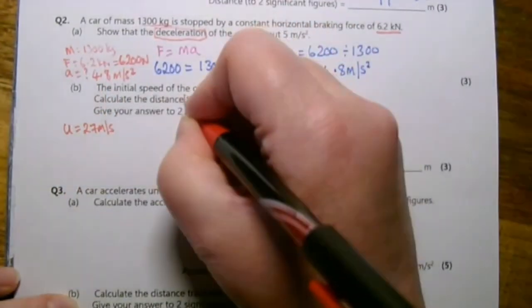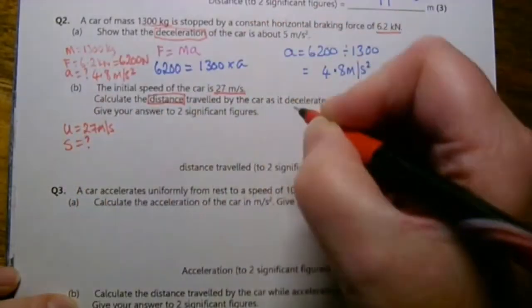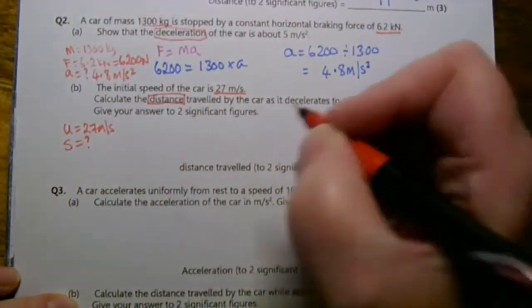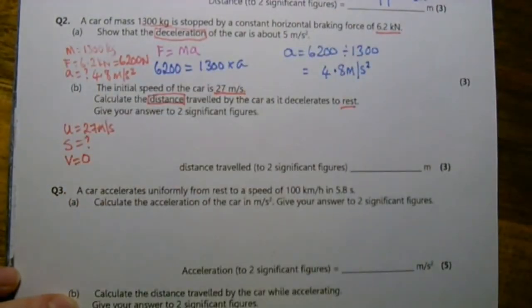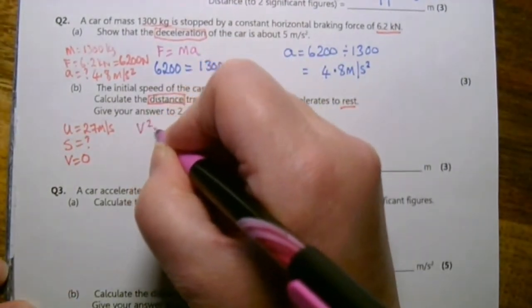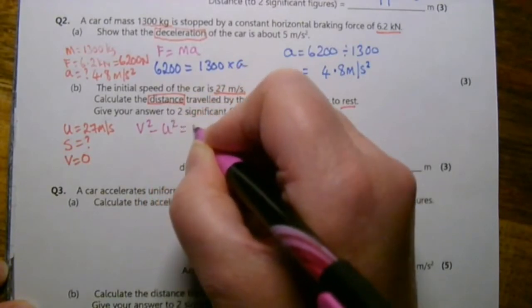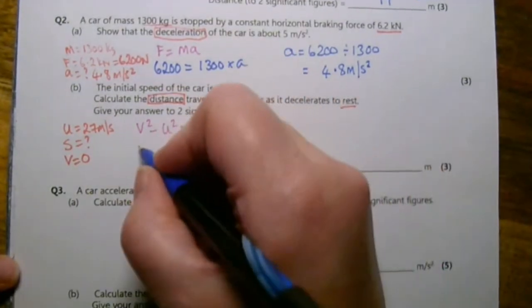And we have to calculate the distance travelled by the car as it decelerates to rest. So v equals 0. So the equation I want to use is v squared minus u squared equals 2as. Then I'll substitute in my data.